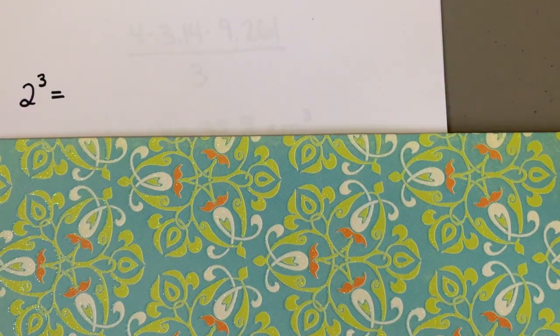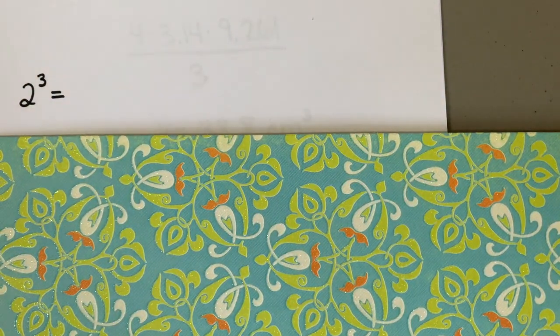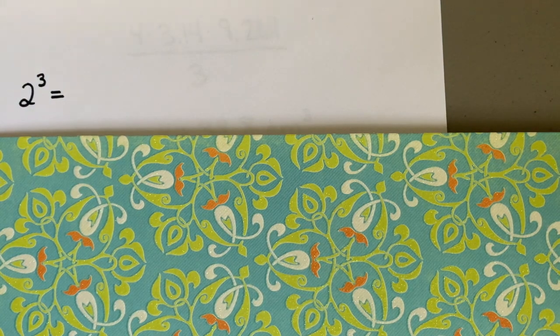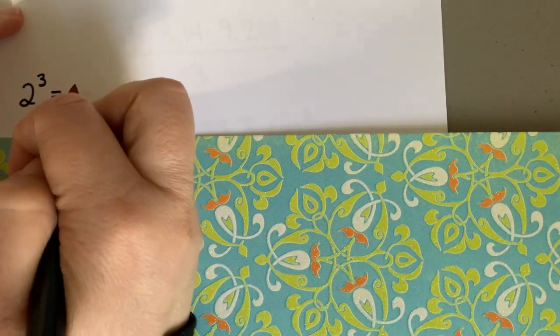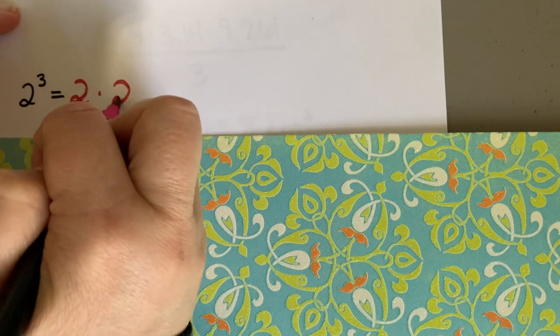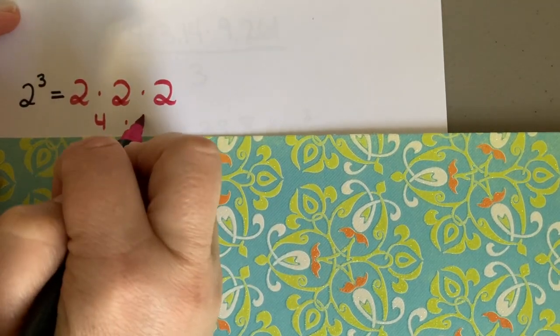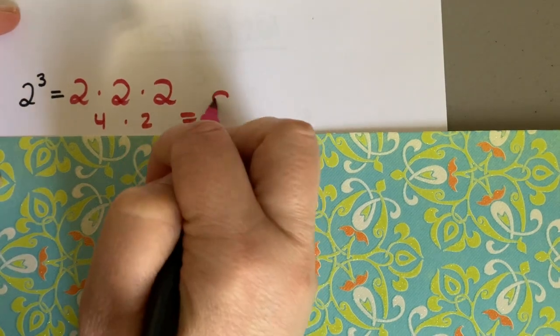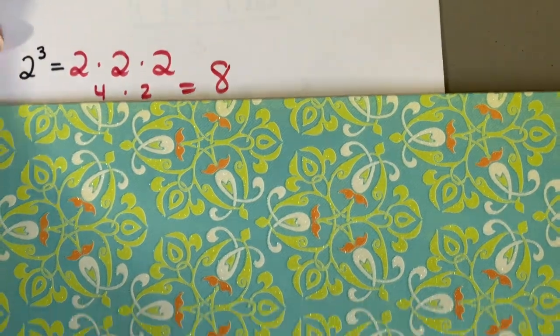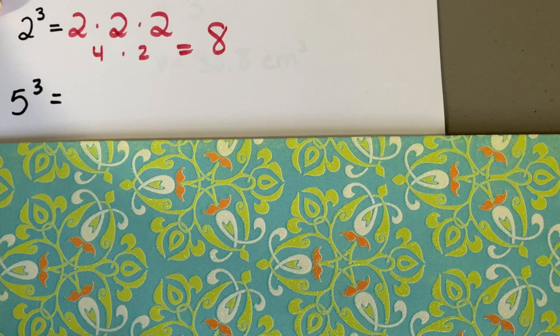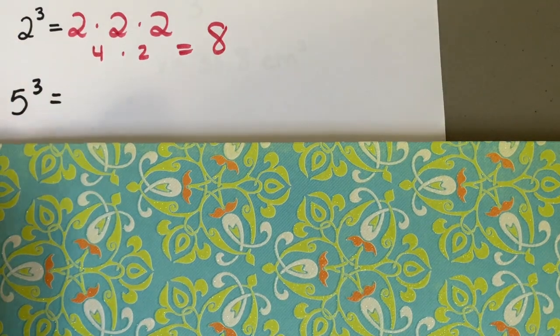So why don't you try 2 to the third power? In this case, it would be 2 times 2 times 2. 2 times 2 is 4. Times 2 again would give us 8. And try 5 to the third.